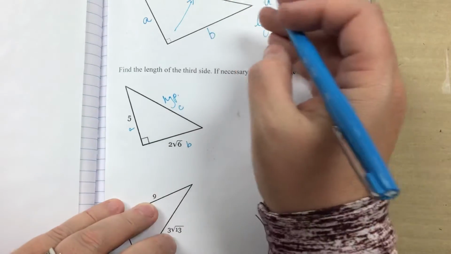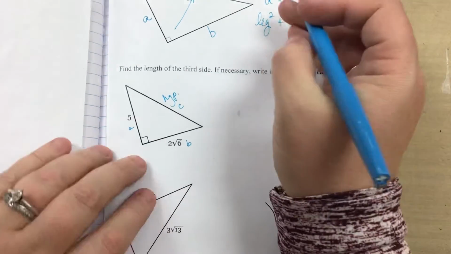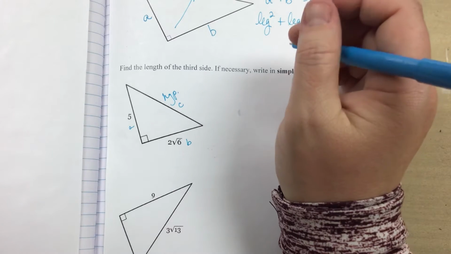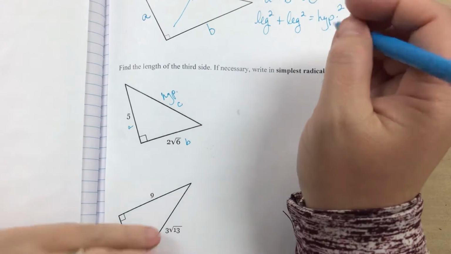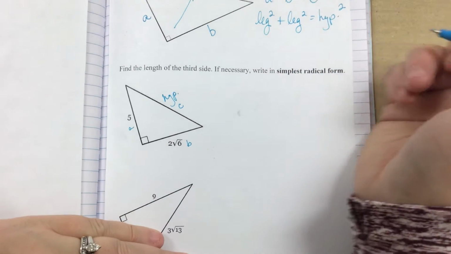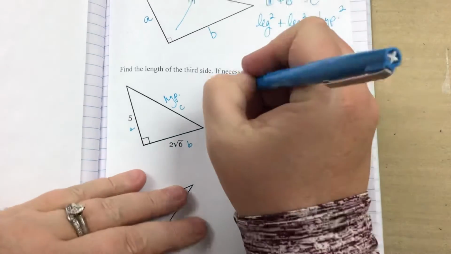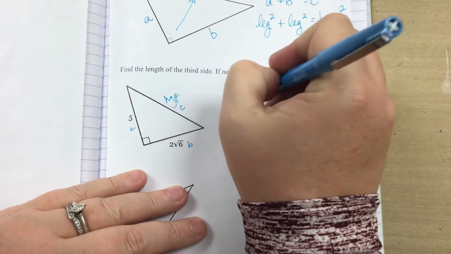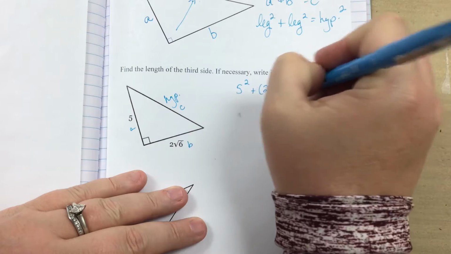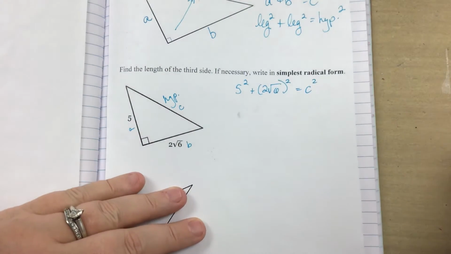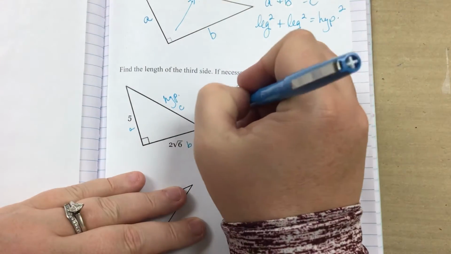It's up to you. Again, according to the Pythagorean theorem, leg squared plus leg squared equals hypotenuse squared, or a squared plus b squared equals c squared. So we have here 5 squared plus 2 root 6 squared equals c squared, and we're going to work it out here. So 5 squared is 25.